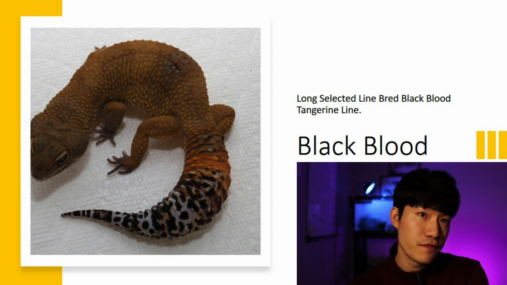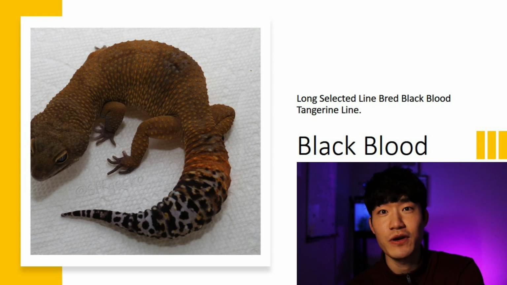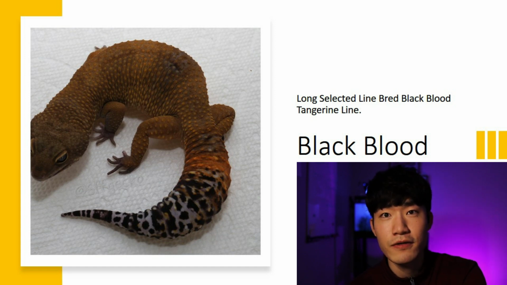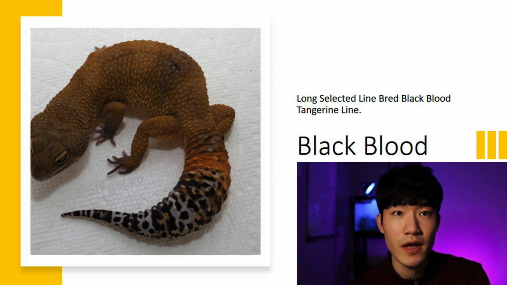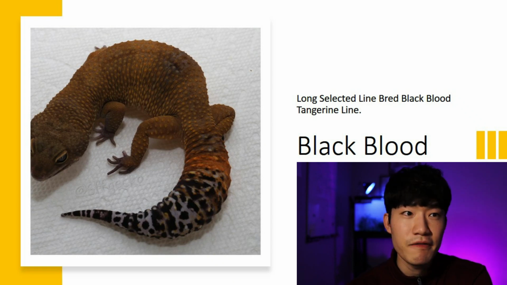Maybe I'll get them in the future, but at the moment, I just have enough tangerines that I can work with. Also, I found one of the tangerines that looks a little bit dark compared to other geckos, and I think if I just keep line breeding that, I may be able to come up with this type of gecko in the future. But I don't know, who knows. If I see a really good quality gecko, I'll probably just get him.